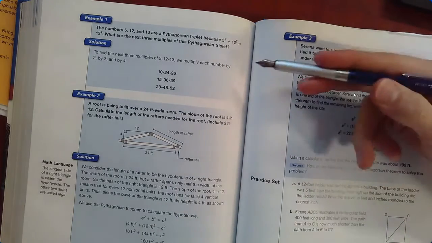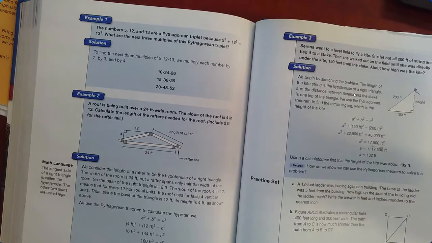Let's go to the actual work. Okay. Roof is being built over 24. Okay, so I got that. The slope of the roof is 4 inches in 12. Okay. Calculate, so they're giving you a slope of 4 over 12. I don't know why I said 4 in 12. That's not how I would do it. I would do 4 over 12.